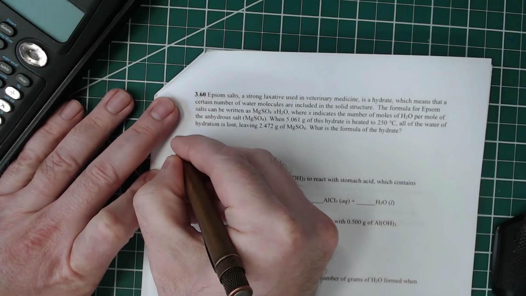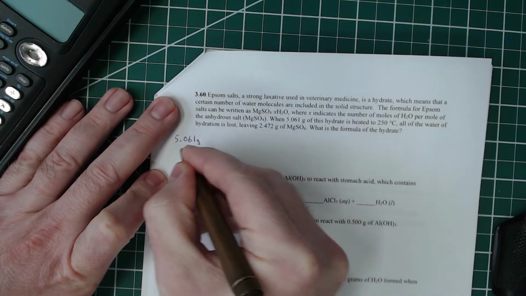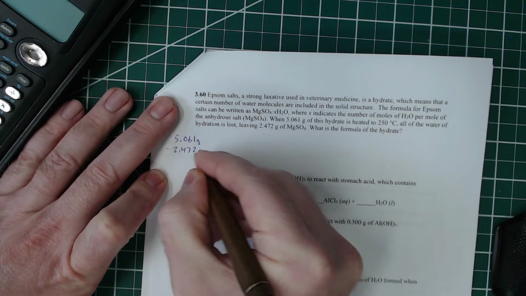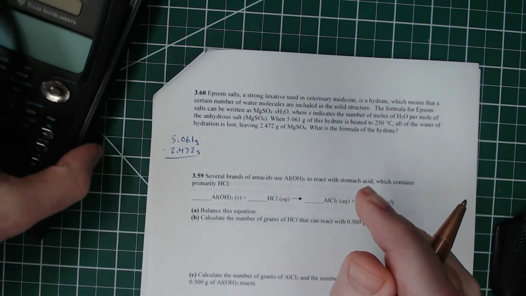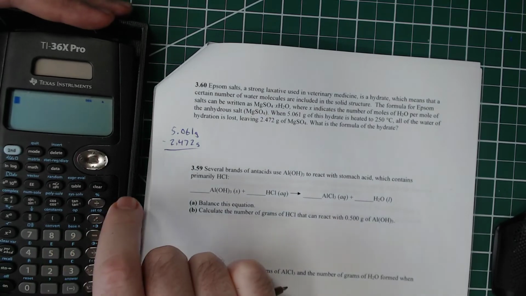So we'll do 5.061 grams, and we'll subtract the 2.472 grams, and that's going to give us the mass of the water.